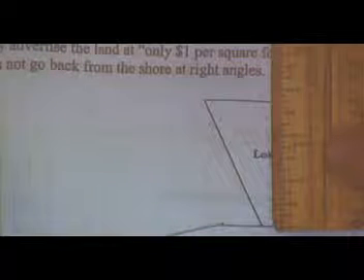I get 1 and 3/8 inches, but I'm trying to turn it into feet, so I need to use my scale and multiply this measurement, 1 and 3/8, by 286.